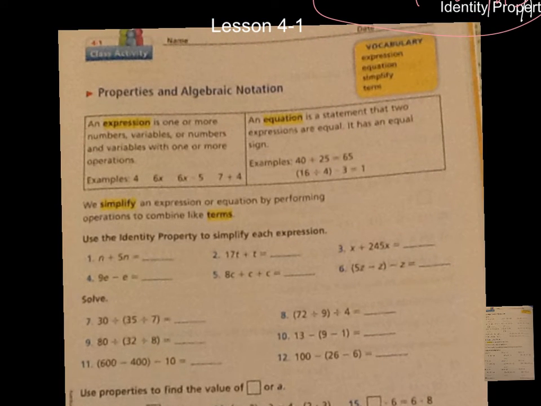At the top, it's going to talk about an expression. So an expression is one or more numbers, variables, or numbers and variables with one or more operations. So examples would be 4, 6x, 6x minus 5, and 7 plus 4. So this is just an expression. This is one or more numbers, variables, or numbers and variables with one or more operations.